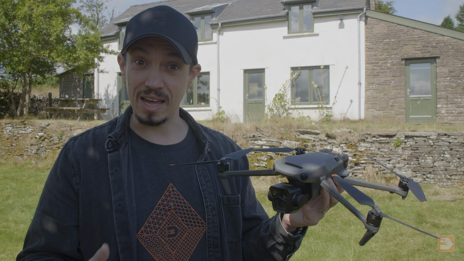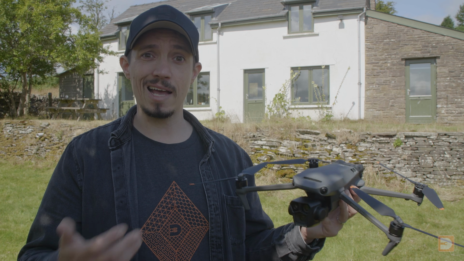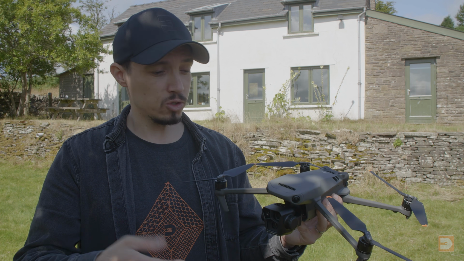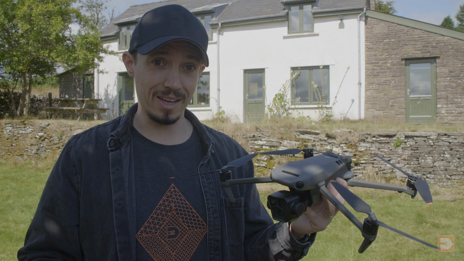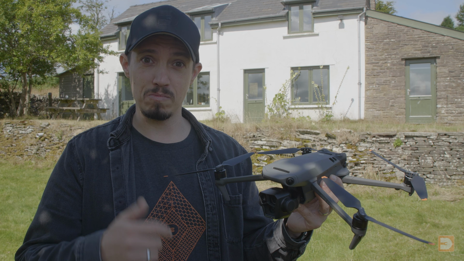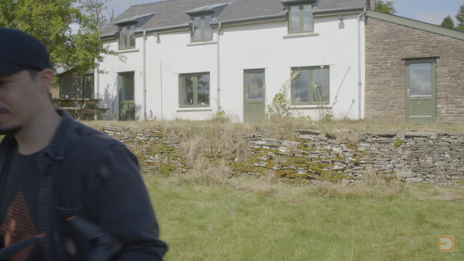Alternatively, you can do it manually, and this is the same process as doing photogrammetry with an SLR or your mobile phone. You just need to make sure that you've taken enough photos of your object from every angle at a few different heights. So we're going to do that here, we're going to do this manually. Let's see how this comes out.